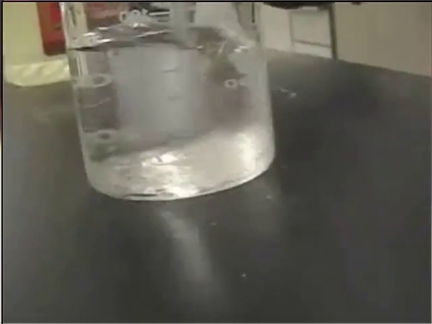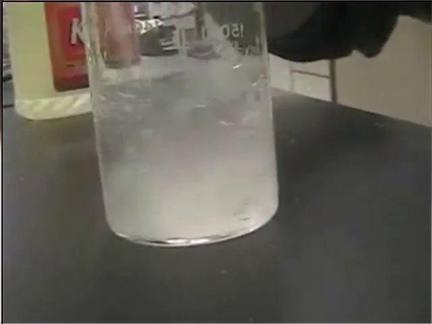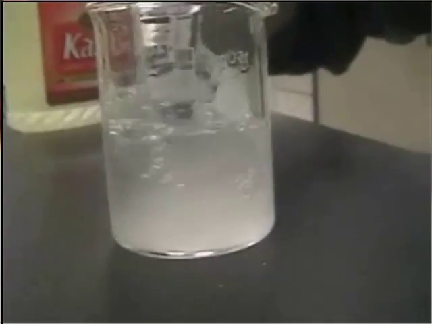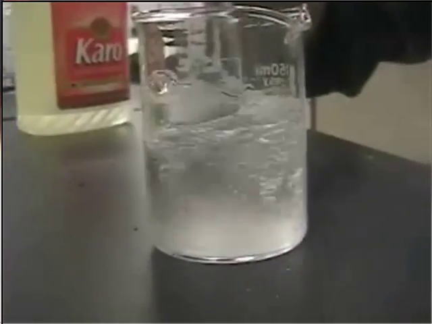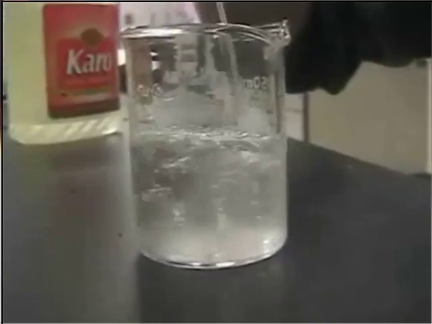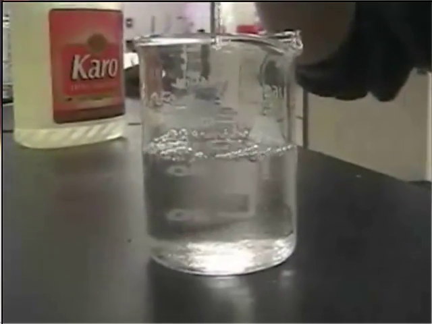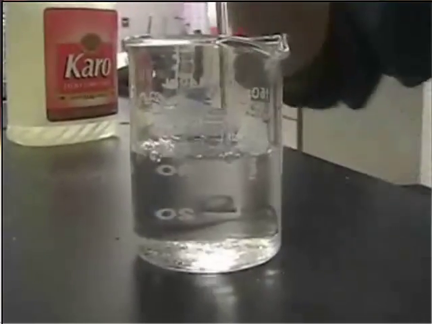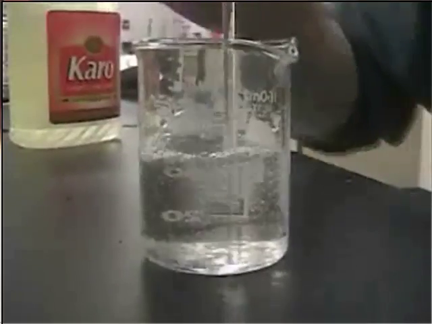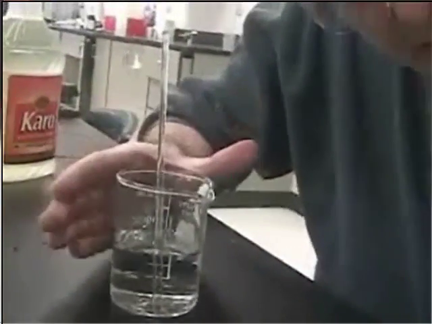But if I stir it, what's happening is you can see there's still some strands, but it's dissolving in there because the Karo syrup is polar and the water is polar. Polar dissolves polar. Like dissolves like. Got it? Okay. All right.